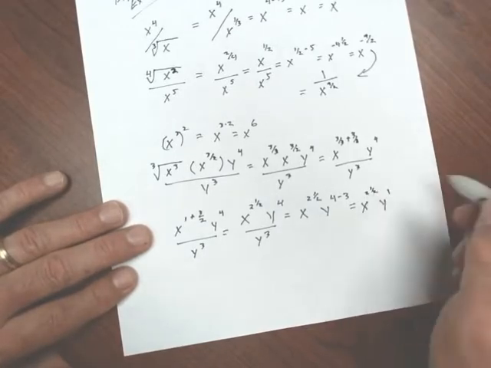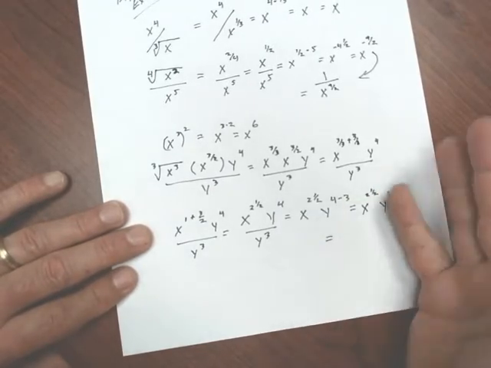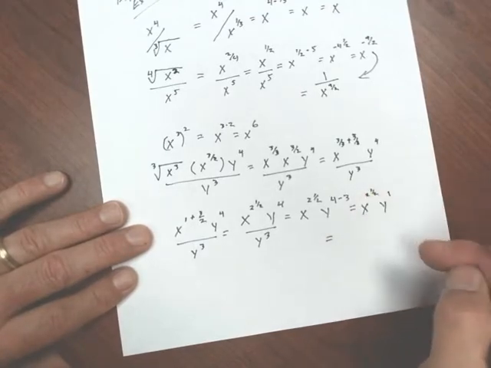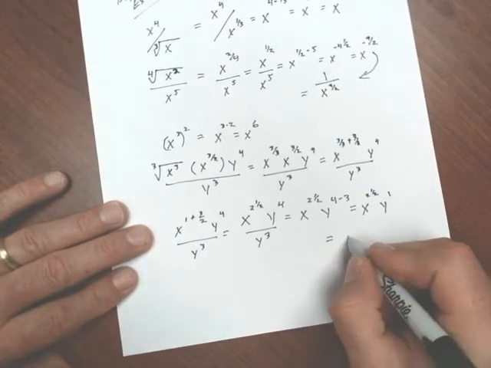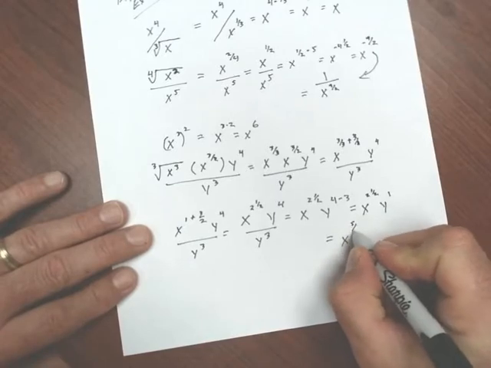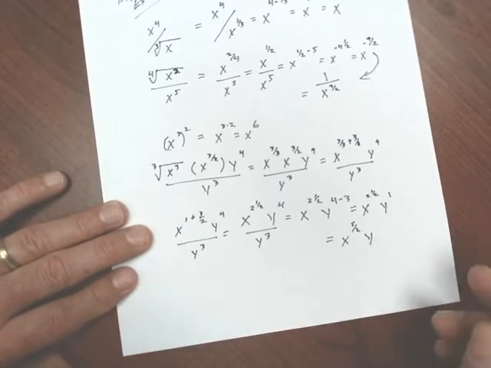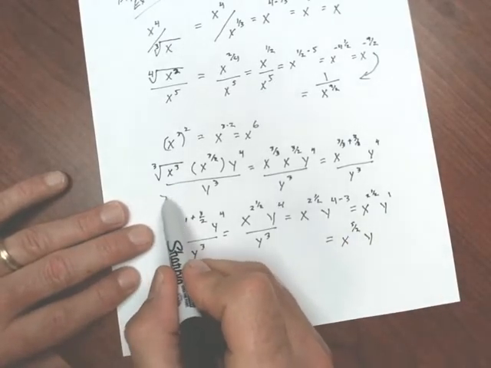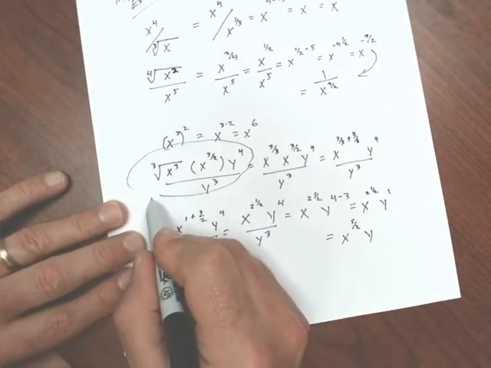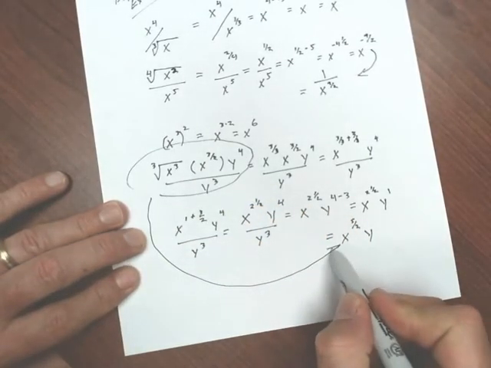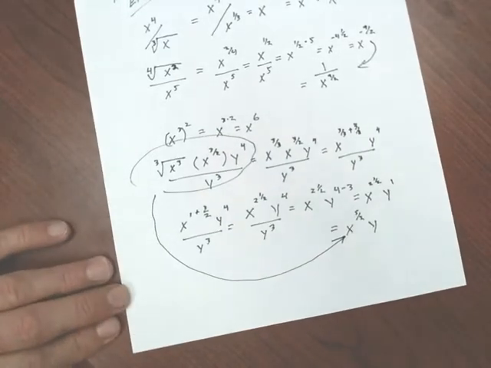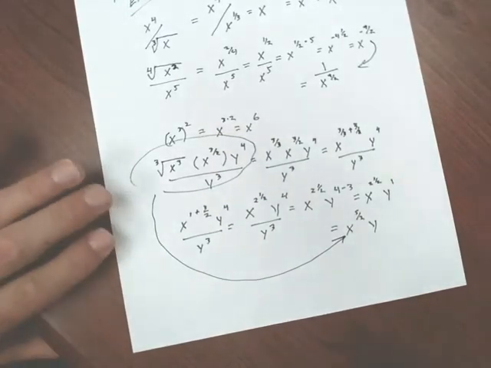Turning this into a fractional exponent makes it a little bit easier to read instead of 2 1/2. Then we've got x to the 5 halves times y. So all this mess here we simplified by using the rules of exponents to just that.